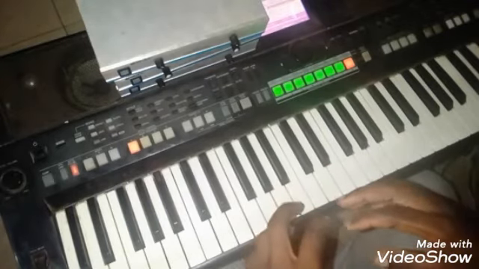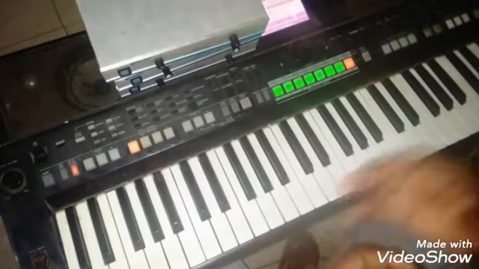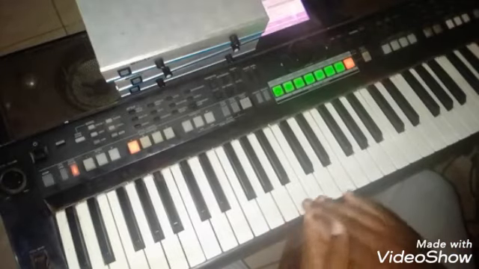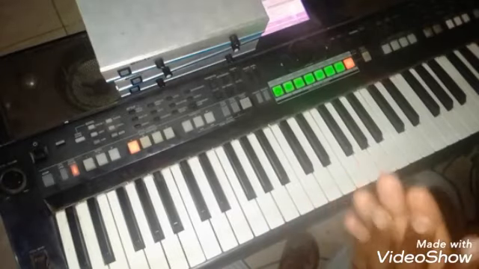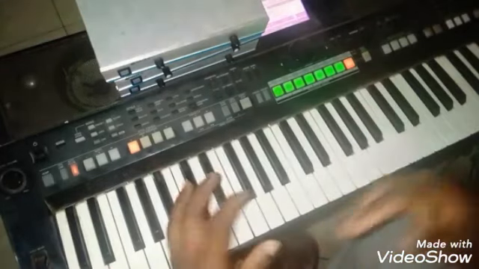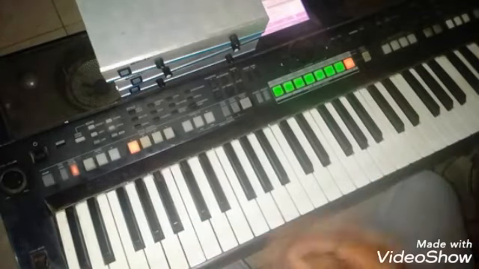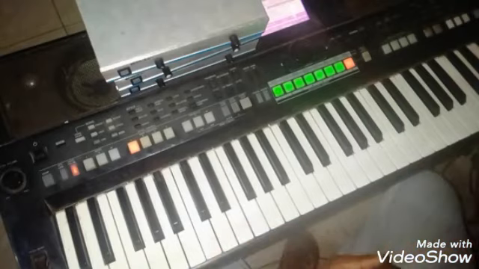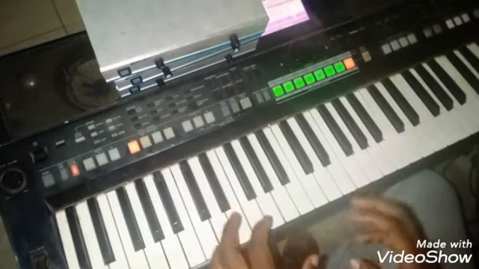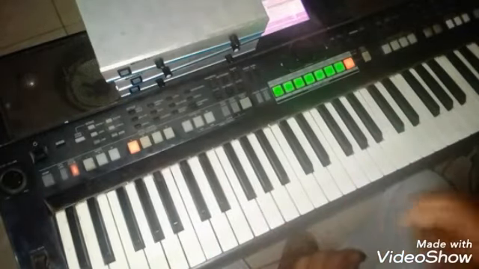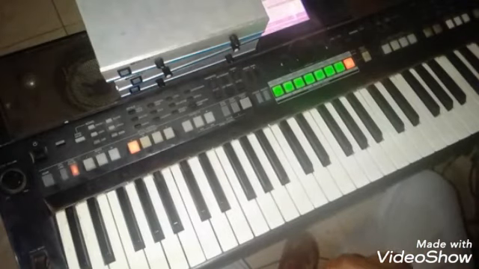You hold them together, three or more notes, to make some musically pleasant sound, a harmony. So that is what a chord means: you hold three or more notes together.